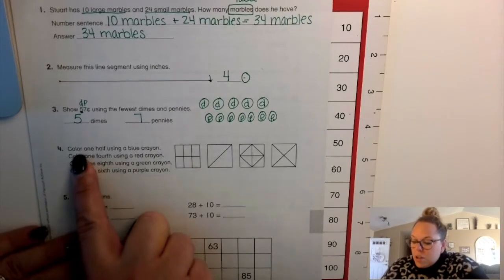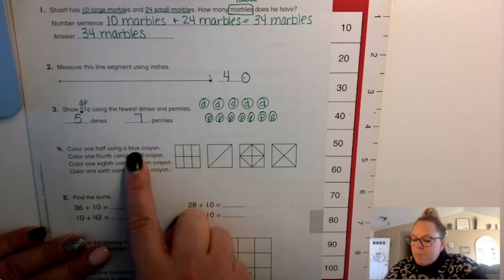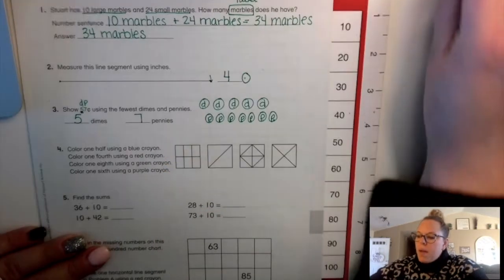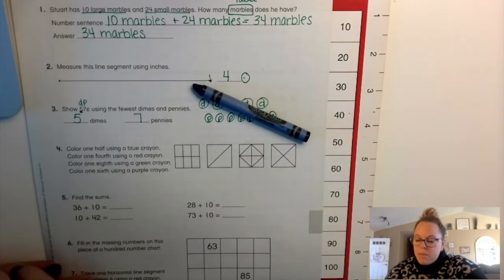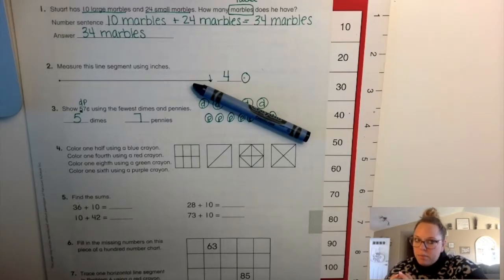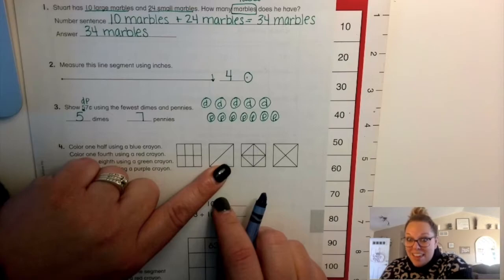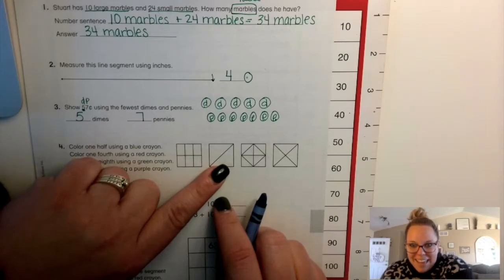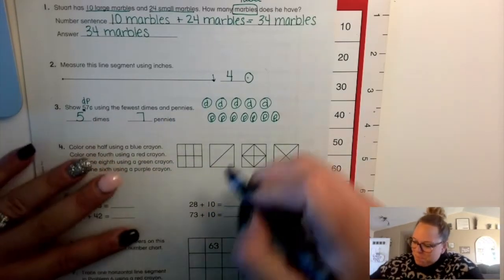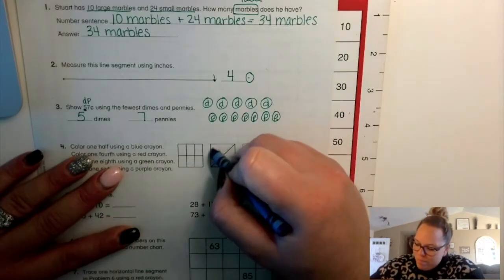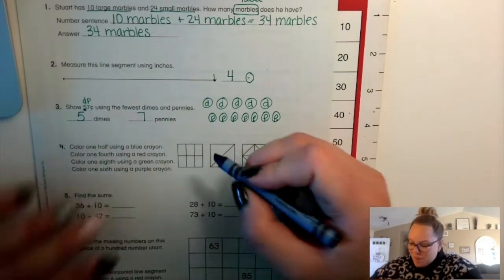So here it says, color 1/2 using a blue crayon. Okay, I have my blue crayon. I have to find the square that is divided in half. Remember that half means 2 pieces. I found it. Now I'm not coloring the whole thing in. I'm only coloring in 1/2 of it. How many pieces is that? Yeah, it's just 1. Does it matter which side I fill in? Nope. But how many are you filling in? Just 1. Go ahead.